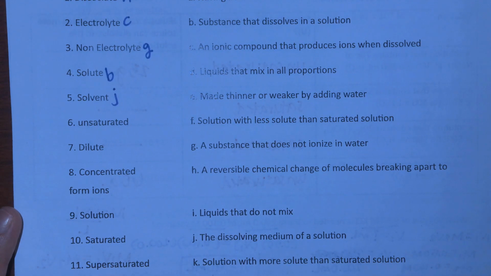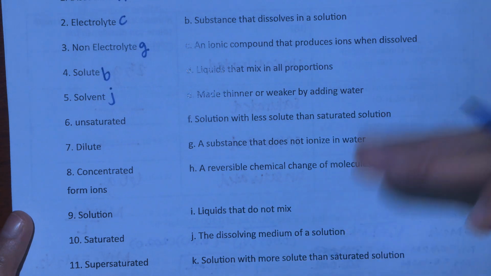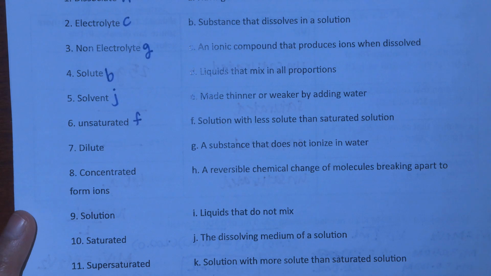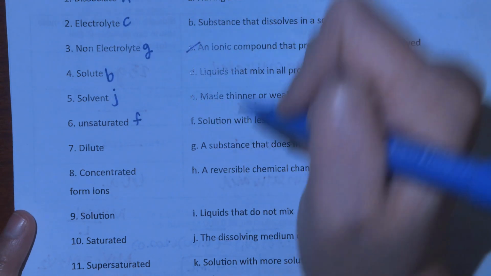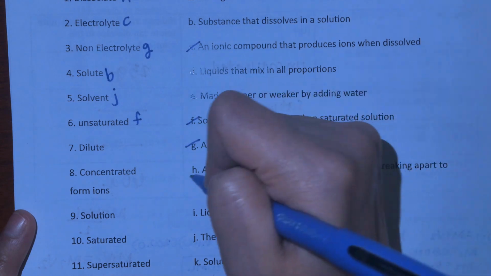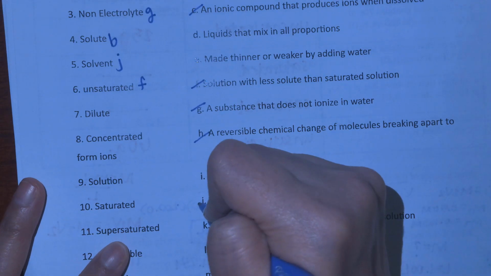Unsaturated, which we just talked about on the previous page. That would be the solution with less solute than a saturated solution. So like under the line, less than saturated. So that would be F. Let me actually cross out the letters that I already used. F, G, H, B. What else did I? Oh yeah, and J. Yeah, there we go.